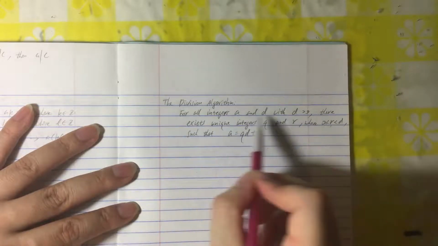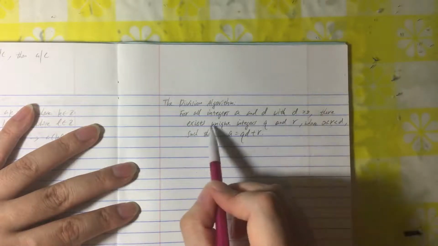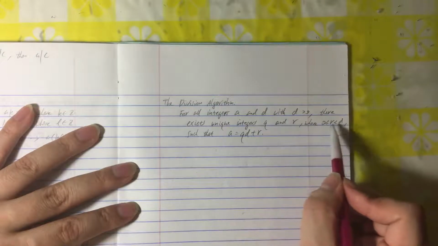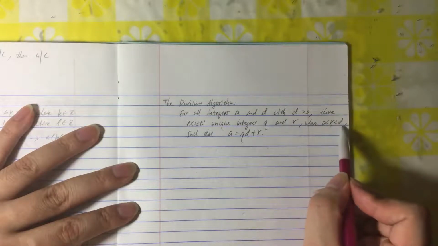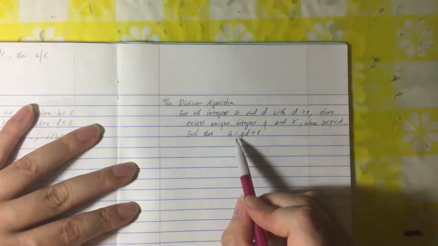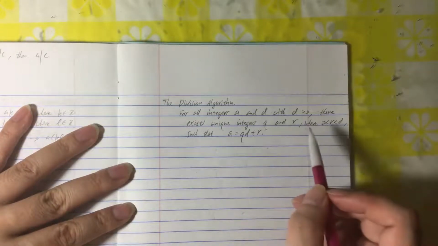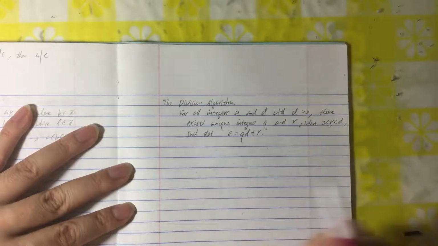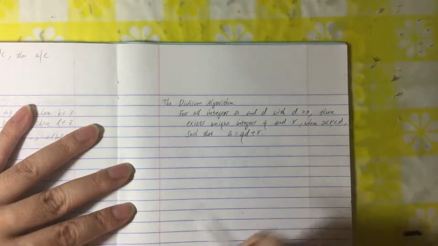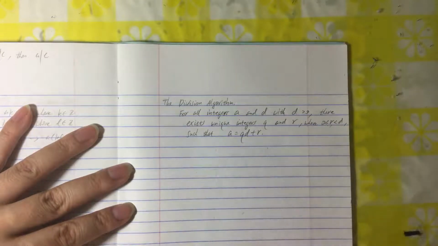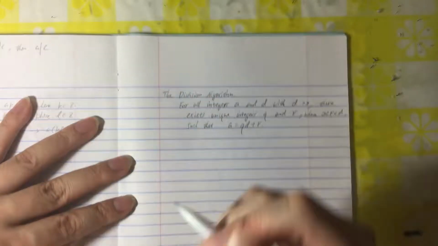For all integers A and D with D greater than 0, there exist unique integers Q and R, where R is greater than or equal to 0, but less than D, such that A equals QD plus R. Now, how does this work? In order to see how this works, let me show you an example. It will make more sense to you.